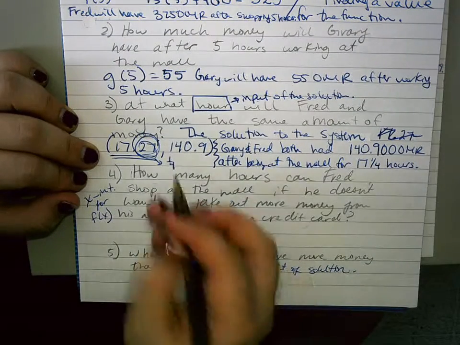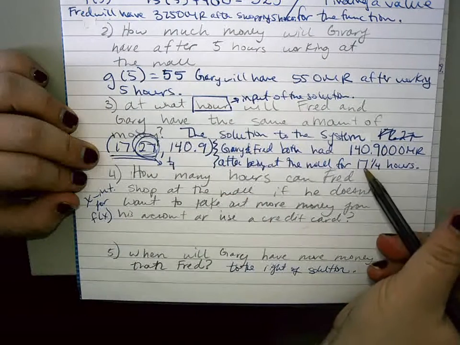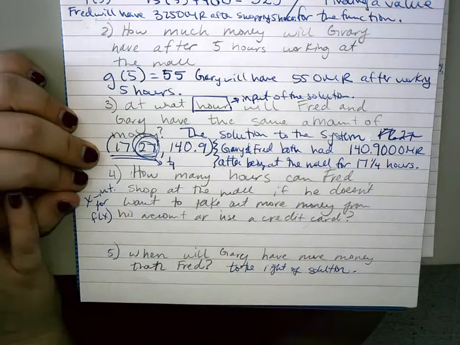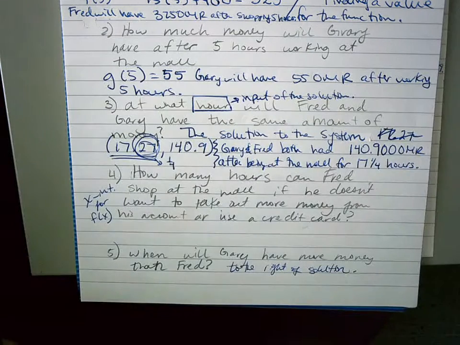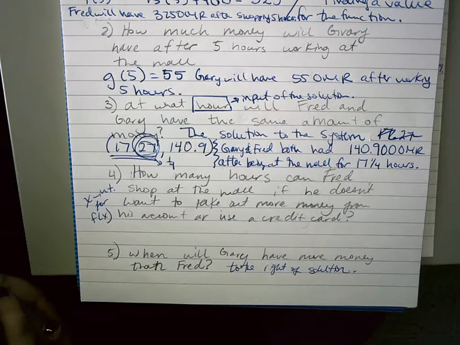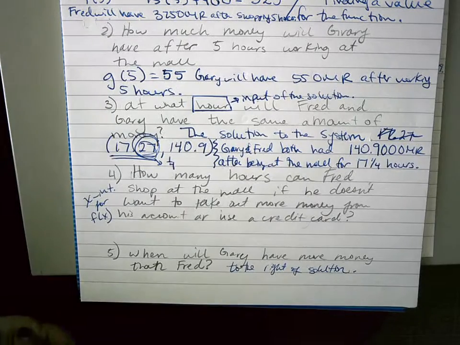That is 1/4. So that makes more sense to say 17 1/4 hours, because in everyday language we don't say 17.25 or 17 and 25 hundredths of an hour. We say 17 1/4 hours. So it's important that when you're interpreting the situation, you will look smarter and like you know what you're doing if you actually say it in the most realistic English use of the situation.